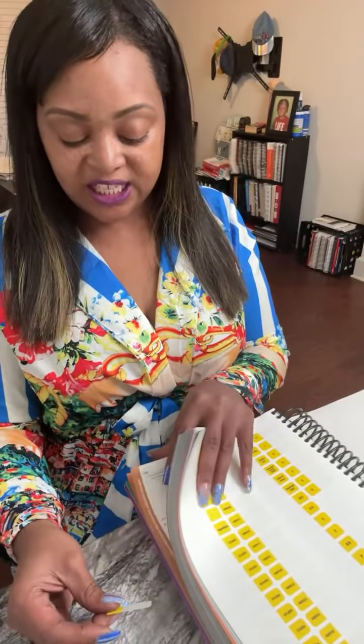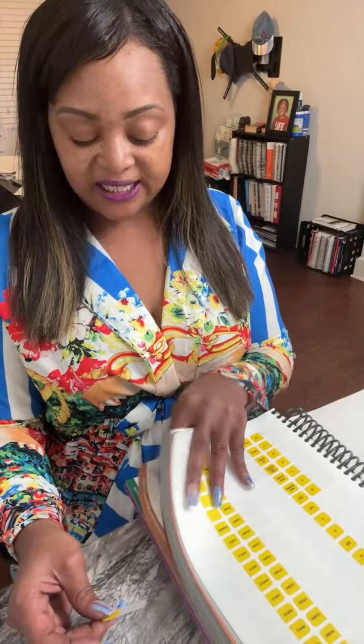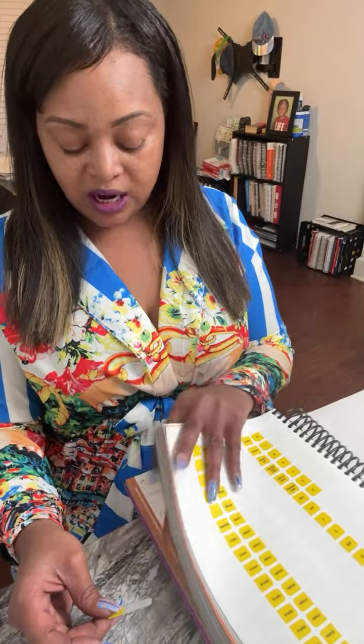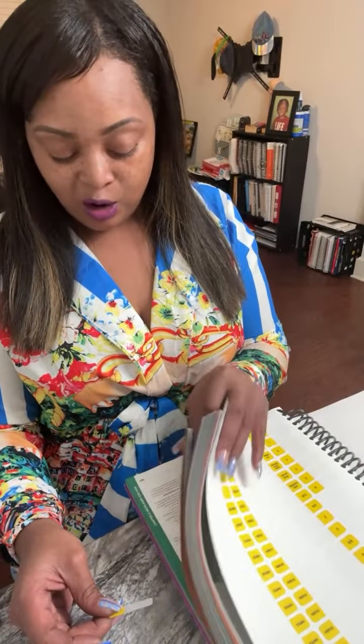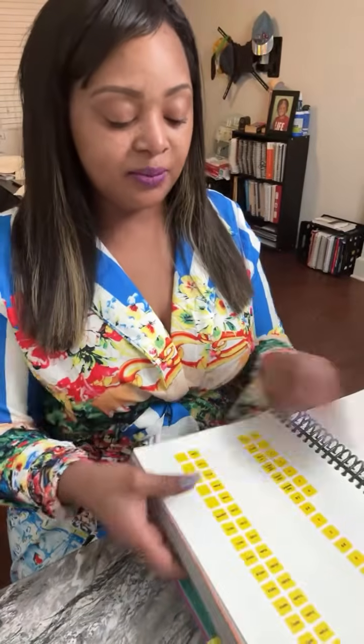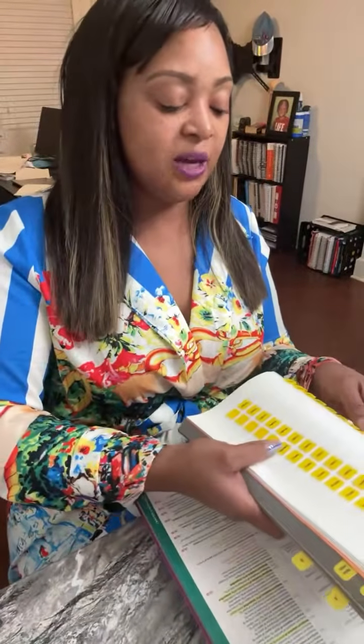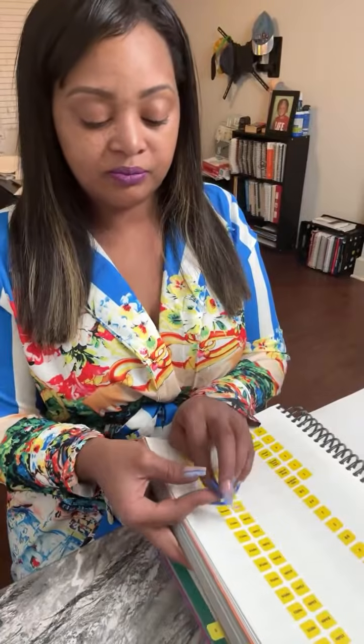So I also have a little way of remembering these sections. Like your C tab is going to go on page 485. And I remember C, that category is for your neoplasm, and we know neoplasm is cancer. So I kind of think like C for cancer. That's how I remember that the C category is neoplasm or cancer.